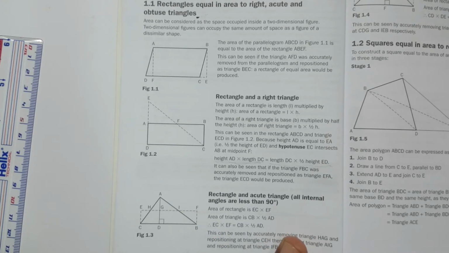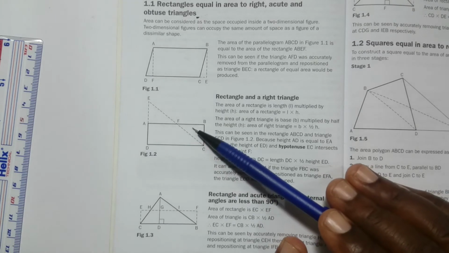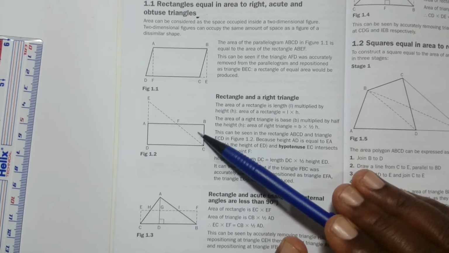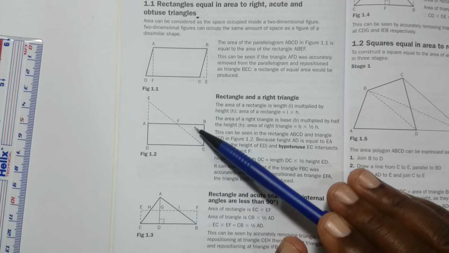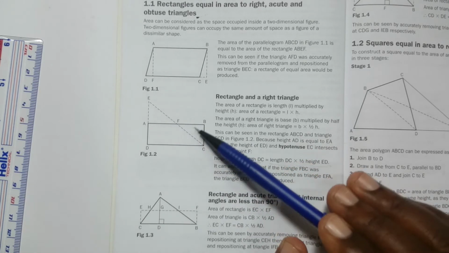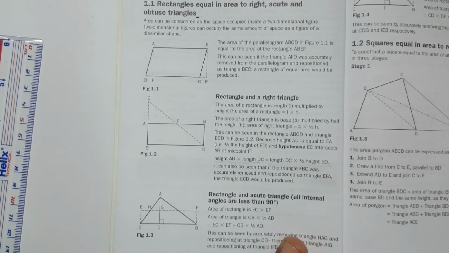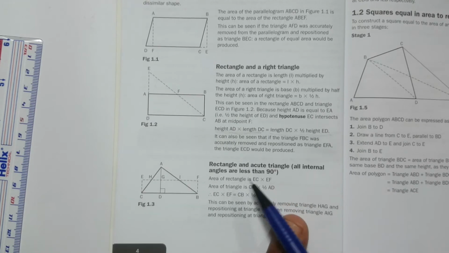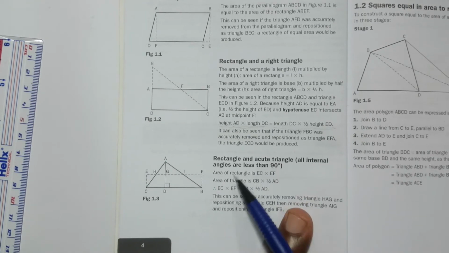Okay, so the same area. All you're doing is moving around different parts of the rectangle to form a triangle, and vice versa. Okay, rectangles, let's move on to the next one.